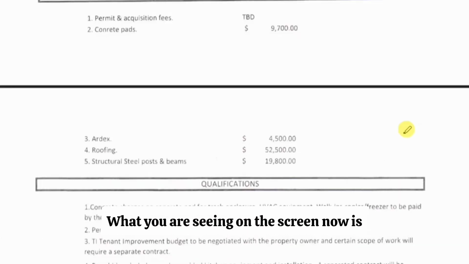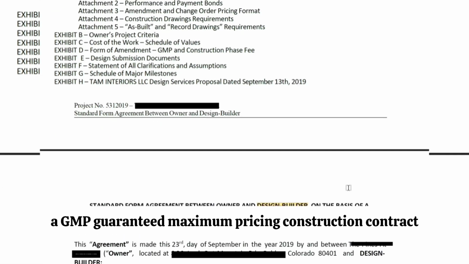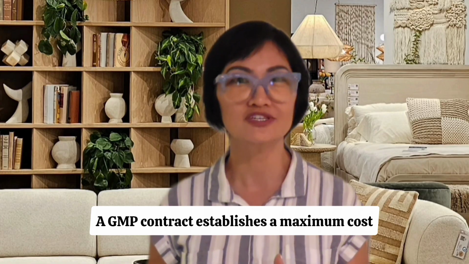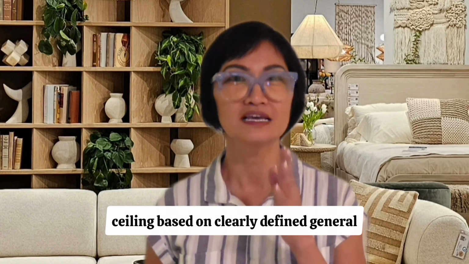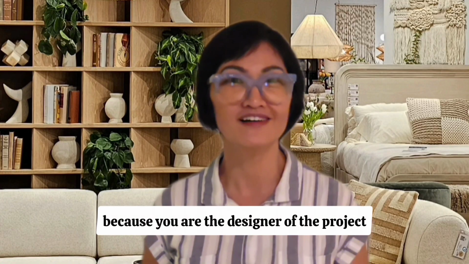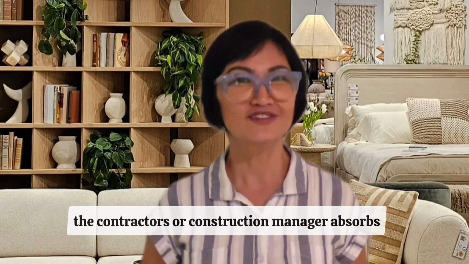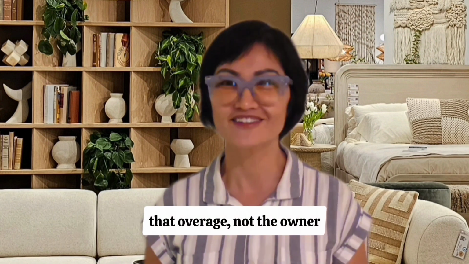What you are seeing on the screen now is a GMP, guaranteed maximum price, construction contract. Understanding the GMP contract, here's key component number 1. A GMP contract establishes a maximum cost ceiling based on clearly defined general conditions and scope, which you already know because you are the designer of the project. If the cost exceeds that maximum, the contractor or construction manager absorbs that overage, not the owner.